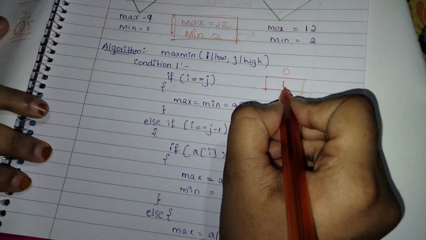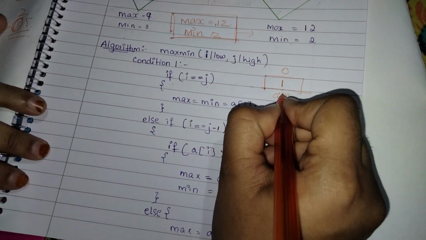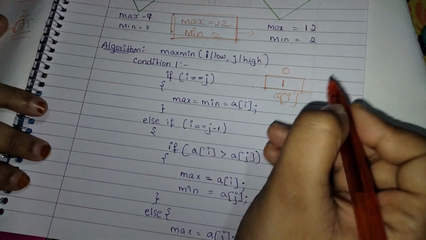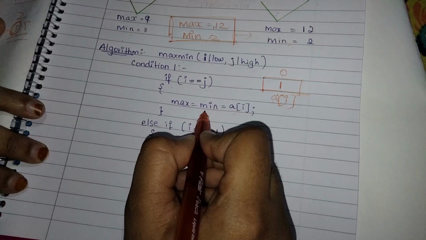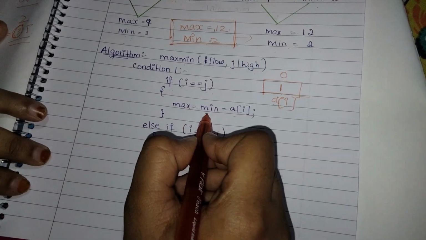So we can say a of I or a of 0, nothing, one other same. So we will assign these values. This is only equal to maximum also. This is only equal to minimum also.